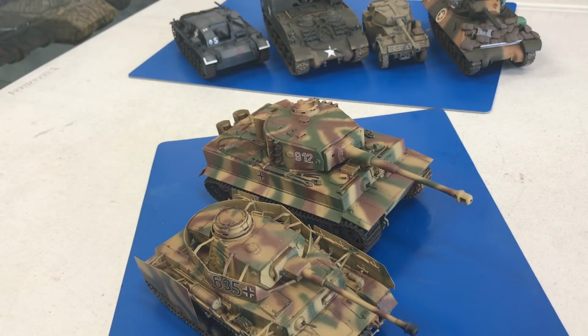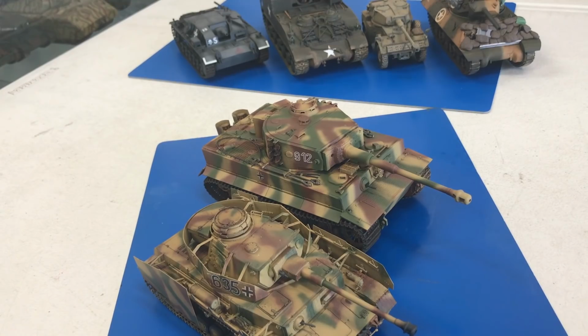Now, the classification for tank has changed throughout the years because normally you'd say, well, a turreted vehicle would be a tank, but in early World War I, the vehicles that were coming out like the Mark IV male and female did not have turrets on them. They had sponson guns on there, but they are still classified as tanks.